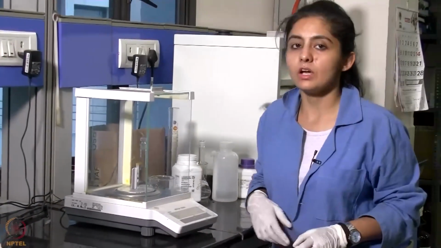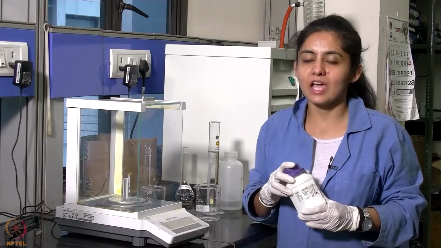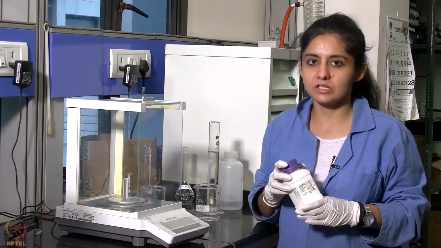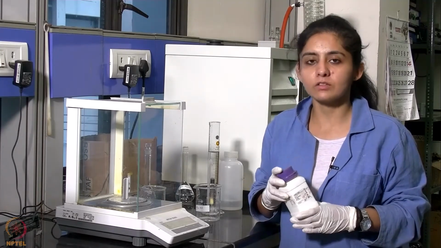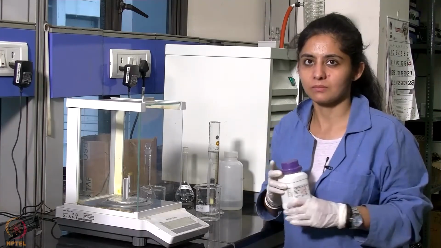In a similar way, we will be preparing N by 200 of sodium thiosulfate solution by weighing 0.12 grams. Now we will be preparing N by 10 of potassium iodide solution by weighing 3.32 grams and making up the volume to 200 ml.